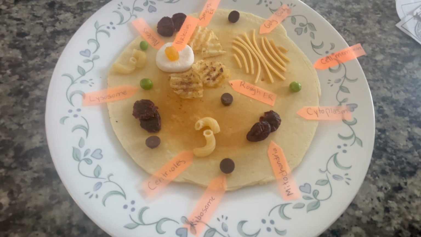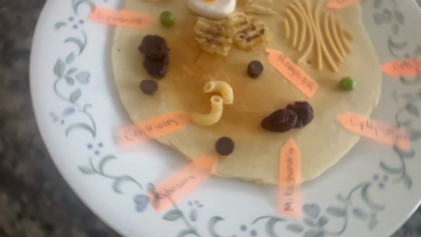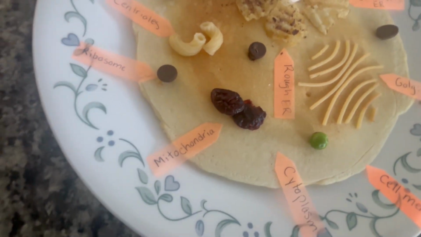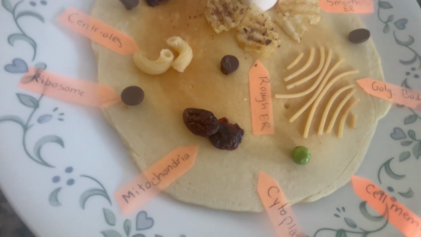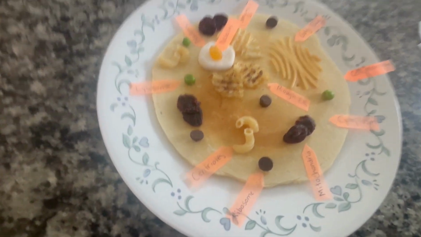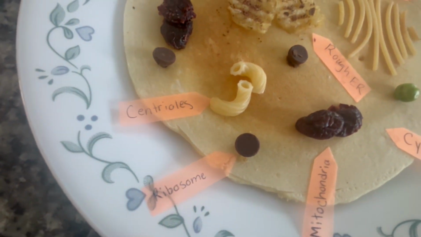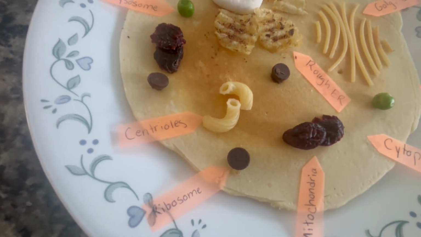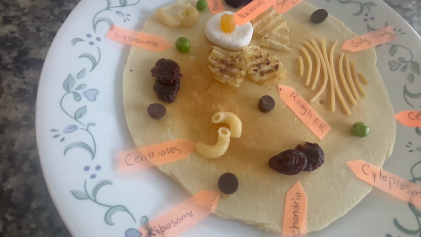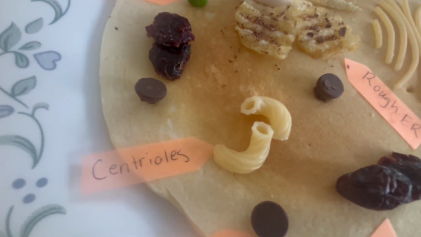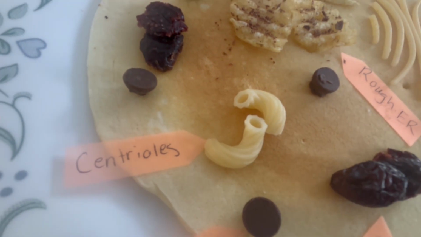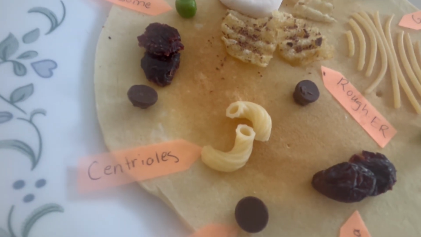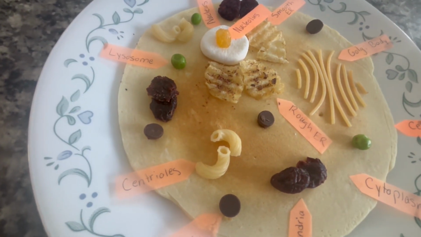Then we have the mitochondria, which creates energy, or something called ATP, for the cell. Then there's ribosomes. Ribosomes make proteins for the cell. I use little chocolate chips to make the ribosomes. Then there's centrioles. Centrioles, I use little pasta to represent the centrioles, and they organize cell division.